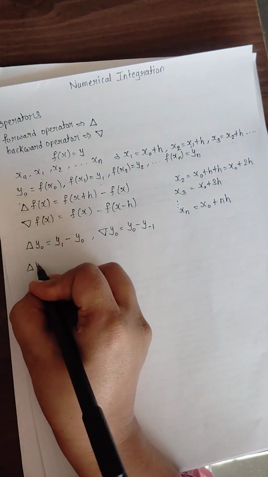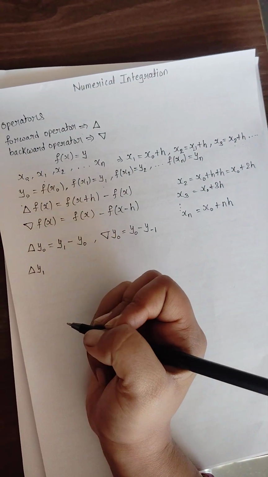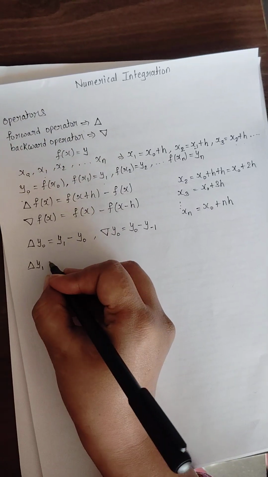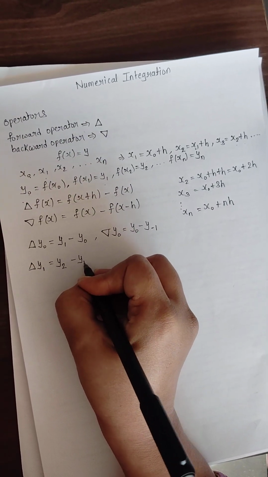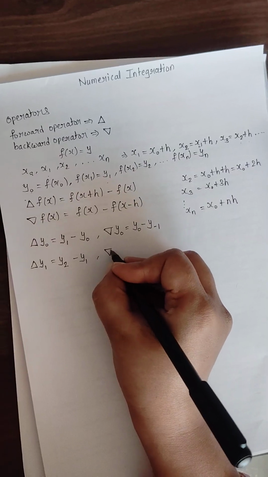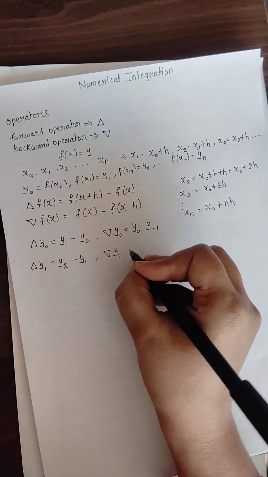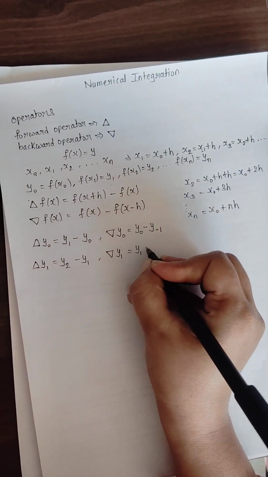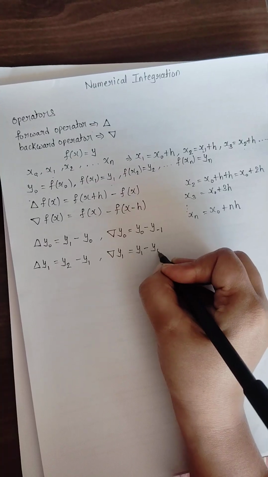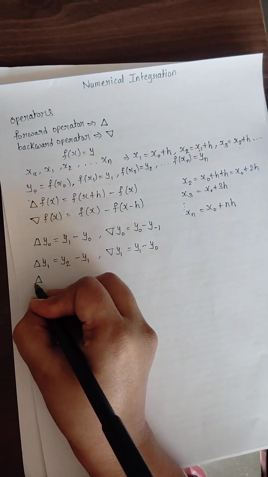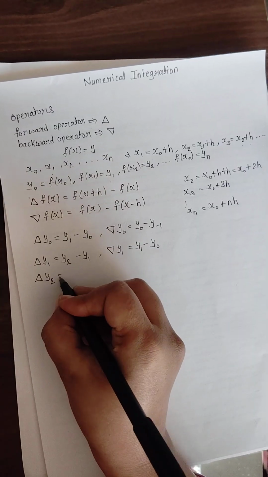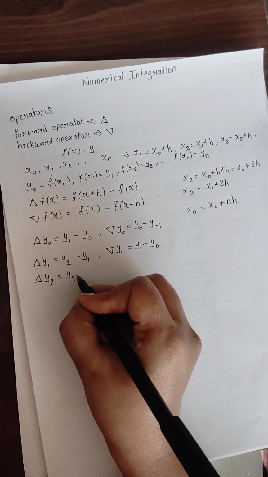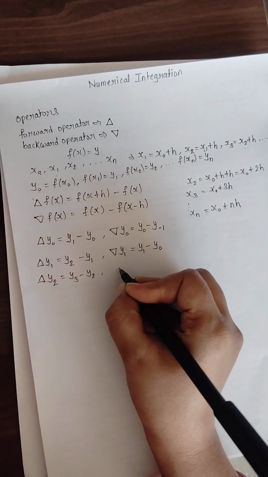Similarly, if I want to find delta of y1 in the forward operator, this will give you the next value, y2, minus the current value y1. The backward operator of y1 will give you y1 minus the previous value y0. Next, if I want to find delta of y2, this will be y3 minus y2.